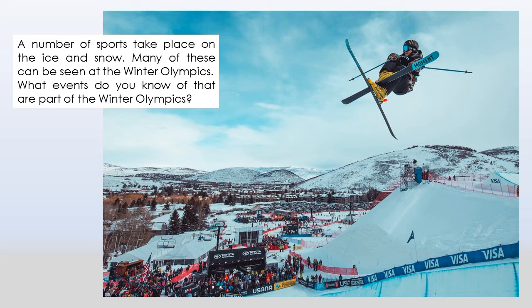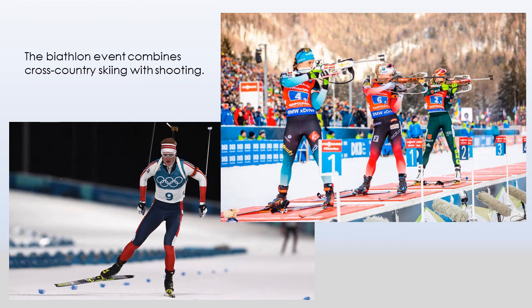Have you ever done any of these activities? Ice skating. I've never been skiing or tried snowboarding or anything like that. No, just ice skating, which I do quite like. I've never done any of these. I guess a lot of these, if you grow up in an alpine country or somewhere where there's lots of snow, it's not as easy if you live somewhere warm.